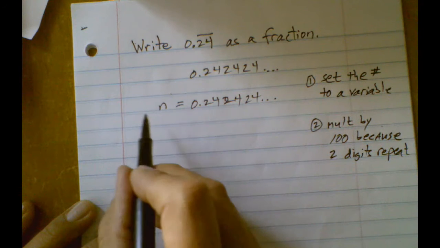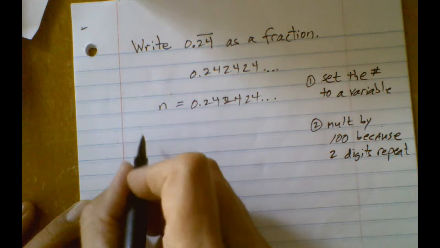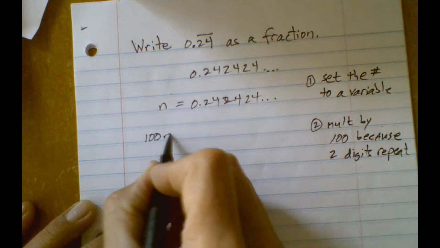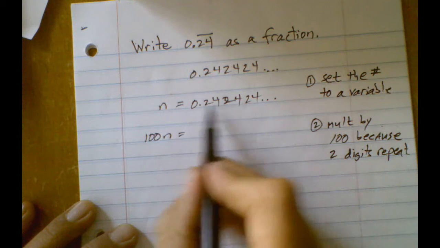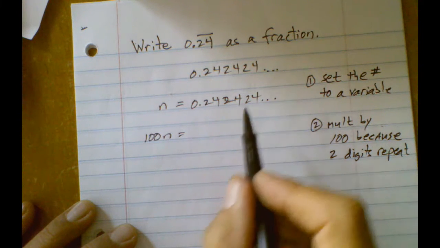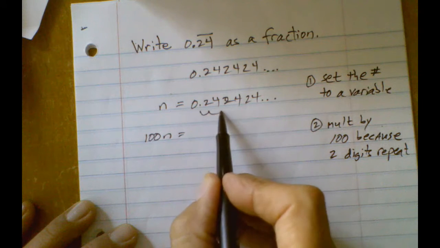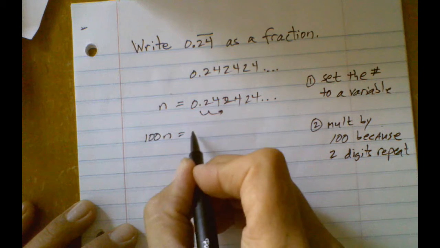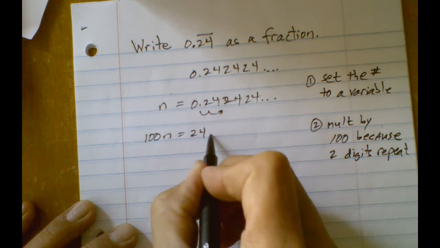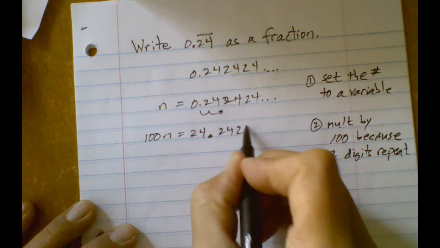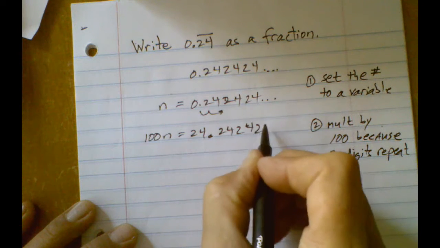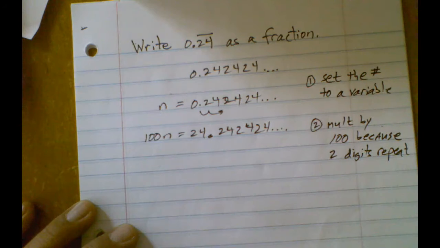So if I multiply this side by 100, I have 100n. And multiplying the other side by 100 just means moving the decimal over 2 places. So it looks like this: 24.242424, and on forever.